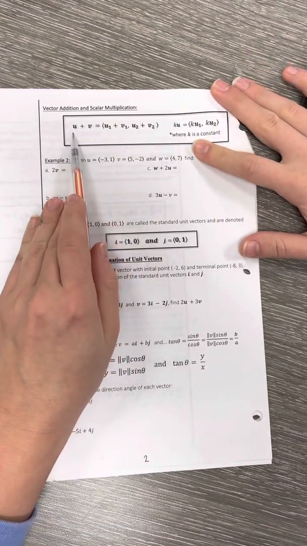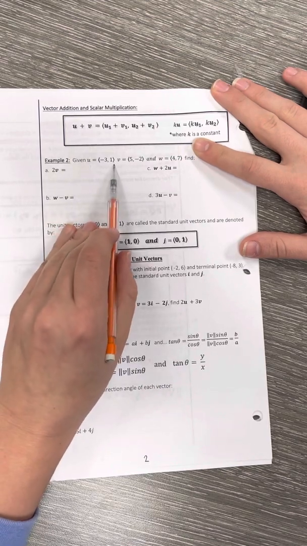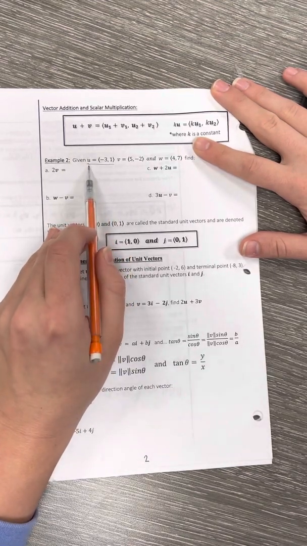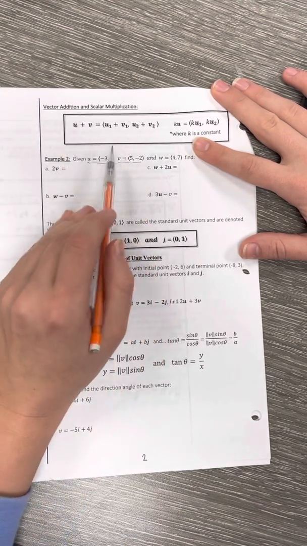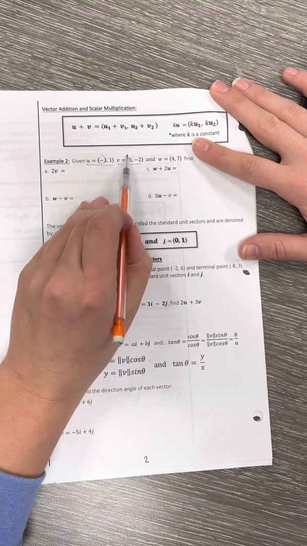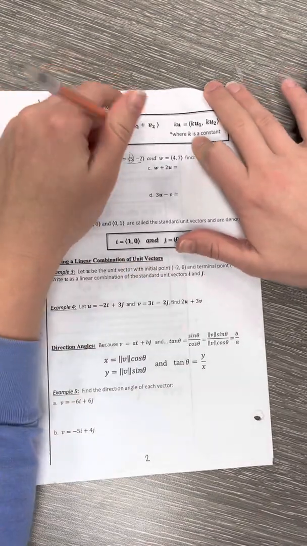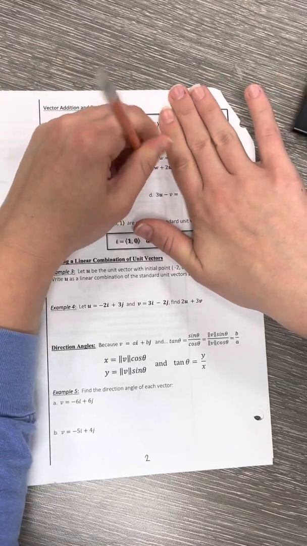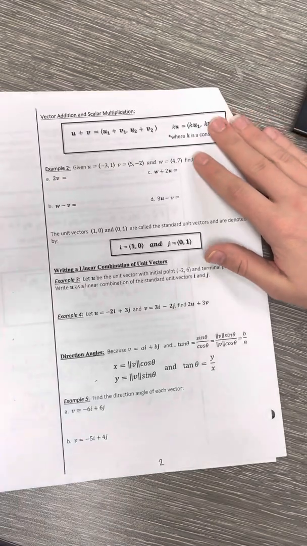If we are to add u and v together, u is a coordinate, right? It's an x and a y, and then v is an x and a y. Think about it like this. You can only add the x's together, right? 5 and -3, and then 1 and -2 go together. We can't add them together unless they are in the same coordinate position. So keep that in mind because that's going to help you as you go.